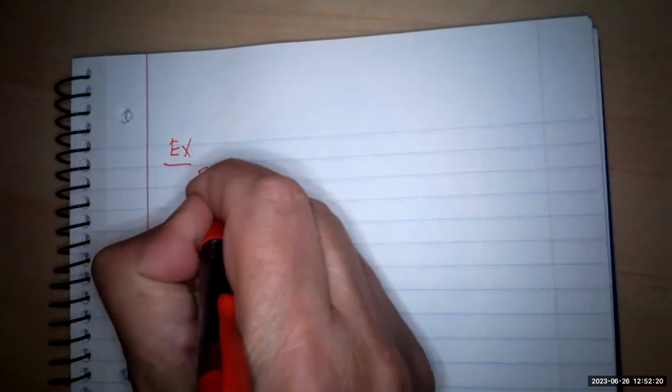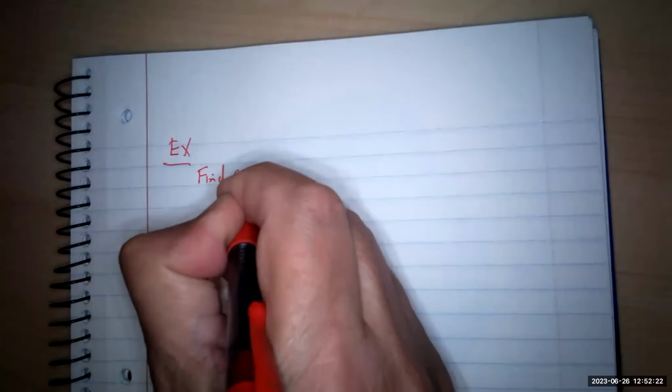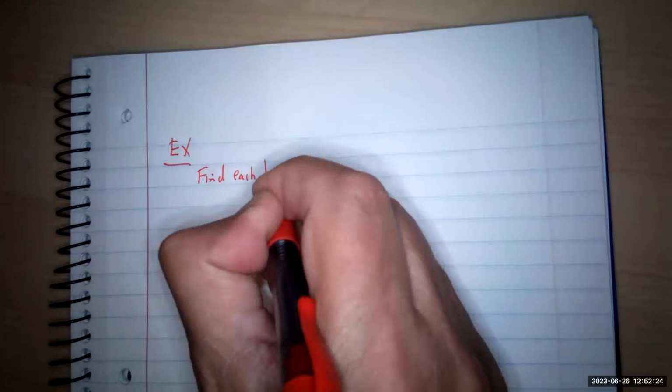Okay, so this is it. This is your job. Nicely can be done. Find each limit. Use any theorem that you know from calculus 1. Find each limit.